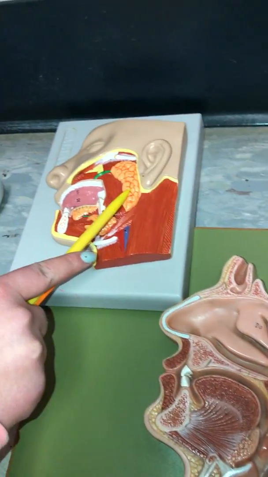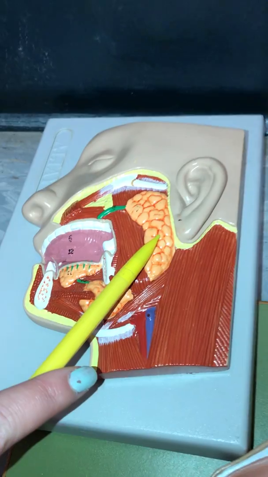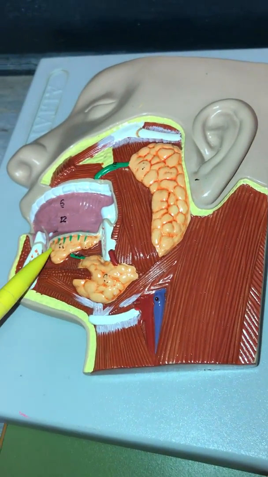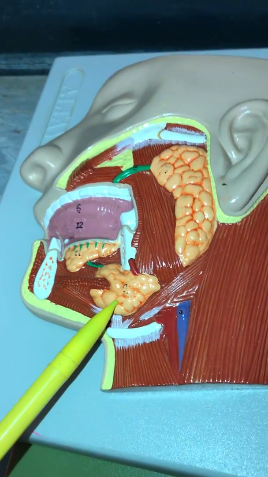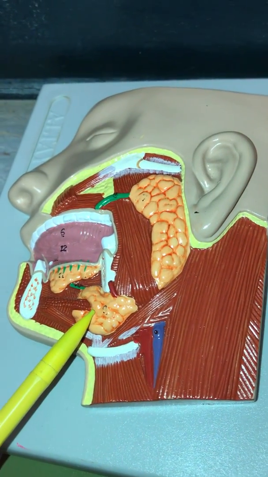This gland is the parotid gland, which is found by the back of the ear. This is the sublingual gland, which is found under the tongue. And this is the submandibular gland, which is found under the mandible.